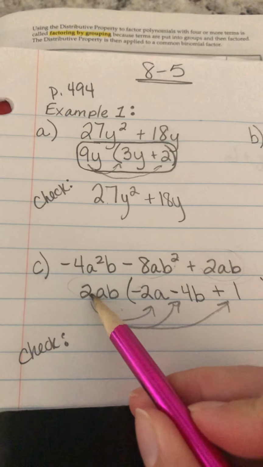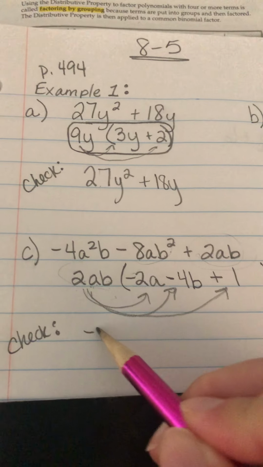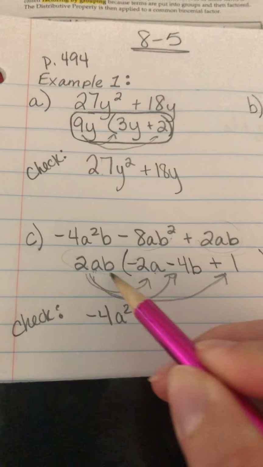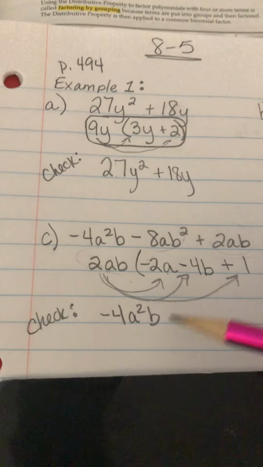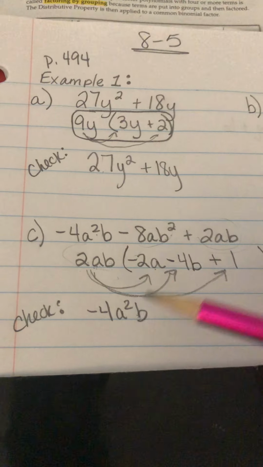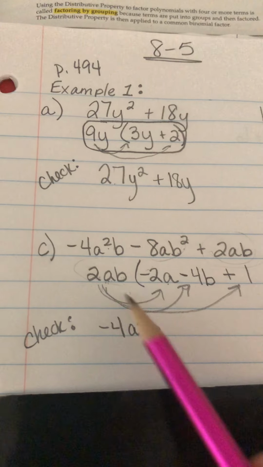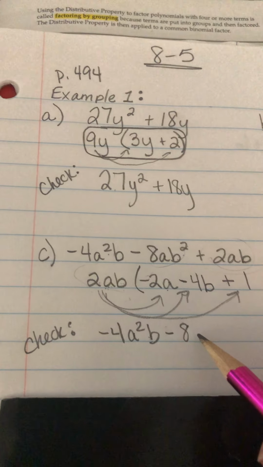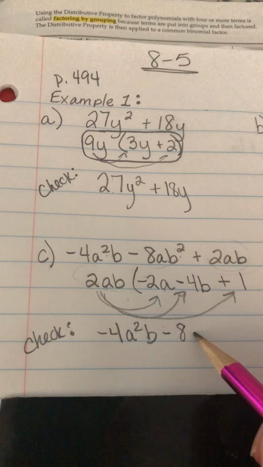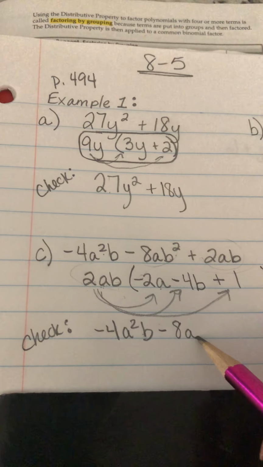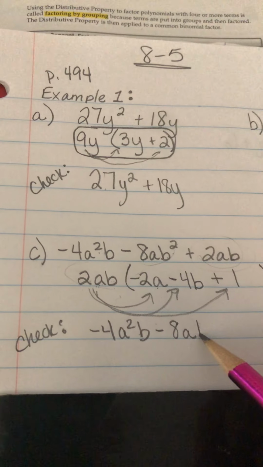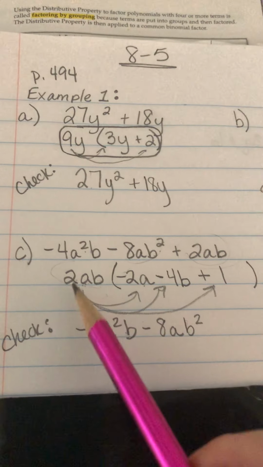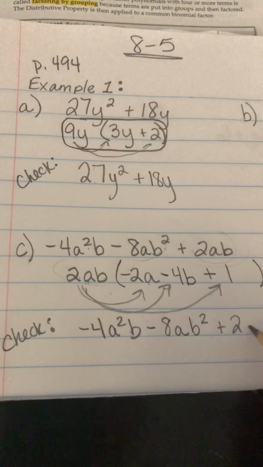So for the first term, you'd have 2 times -2, a times a, and then you just have a b, and then check the first term. Yep, it matches. And then you can do 2ab times -4b, so you'd have -8, a, and then b squared because you have b times b. And then lastly, that's what I was talking to you about, the 2ab times 1 will just make 2ab.